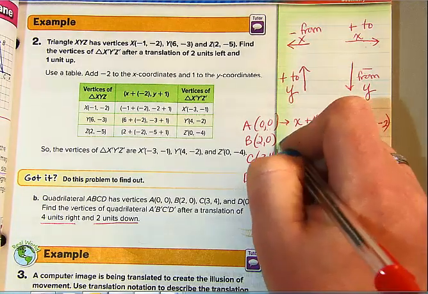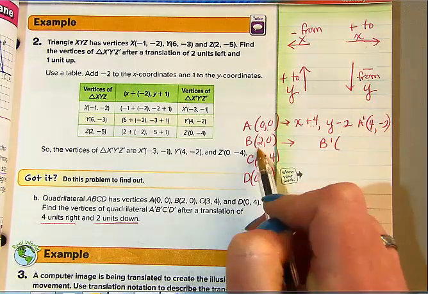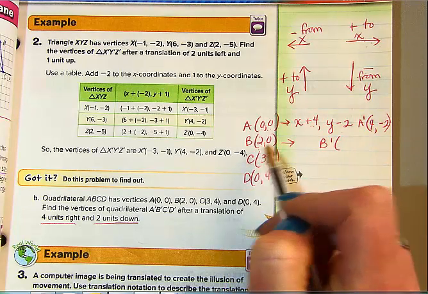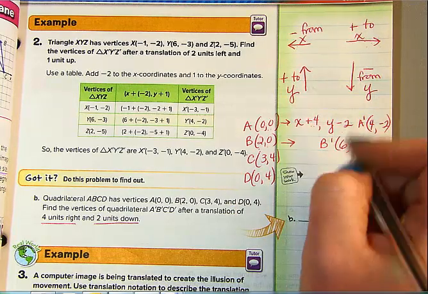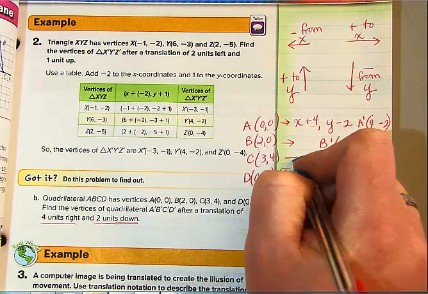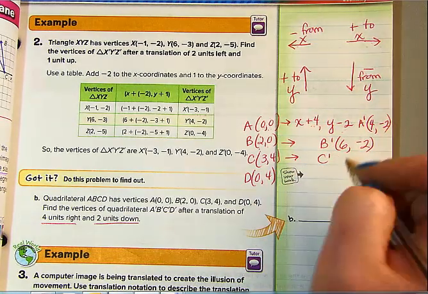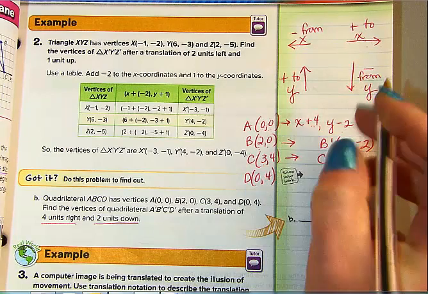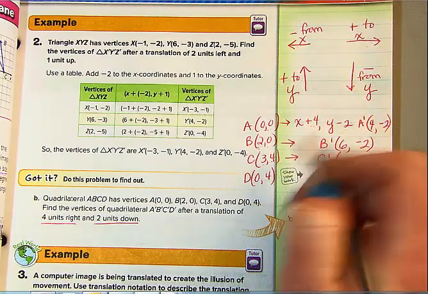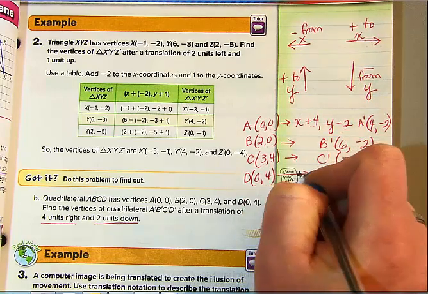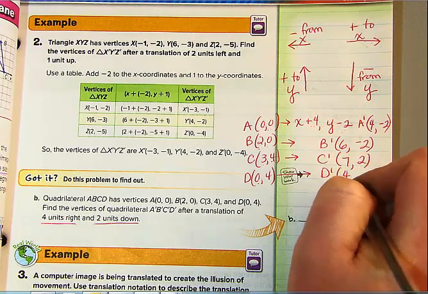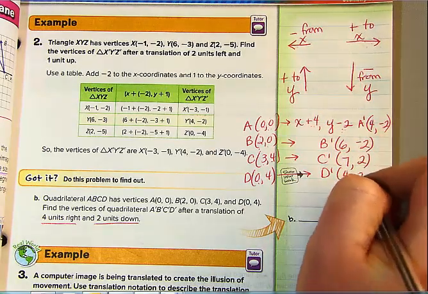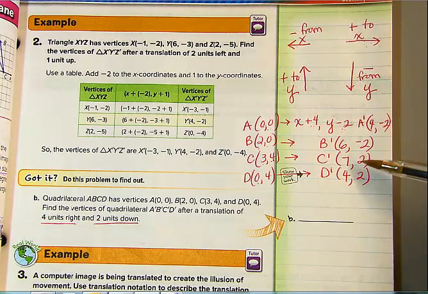So same thing for my B1, whatever my x is, a 2. I'm going to add 4 to that to get 6. Whatever my y is, which is 0, I'm going to subtract 2 from to get a negative 2. My new C, I'm going to add 4 to my x, subtract 2 from my y. And finally, my new D, I'm going to add 4 to my x and subtract 2 from my y. So these are my 4 new coordinates. Okay?